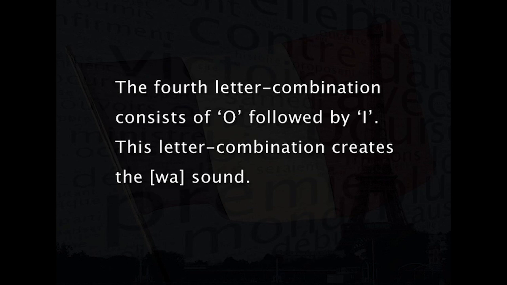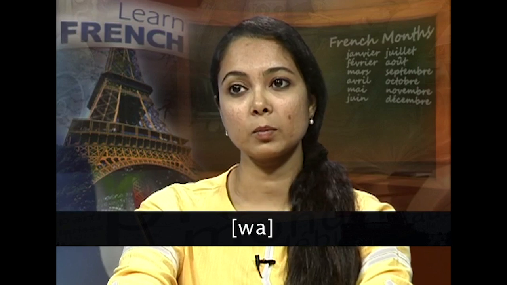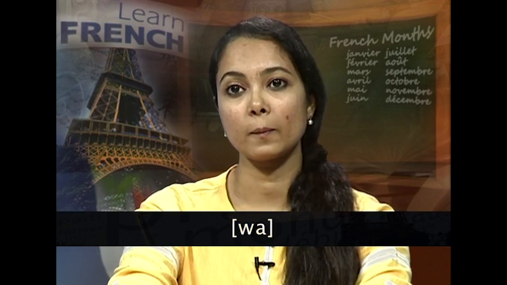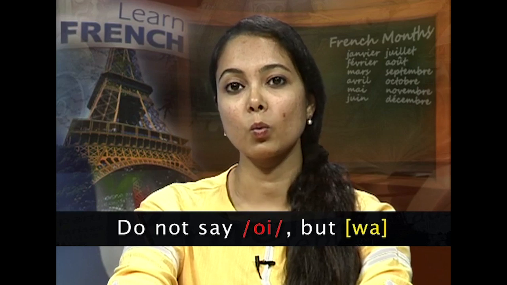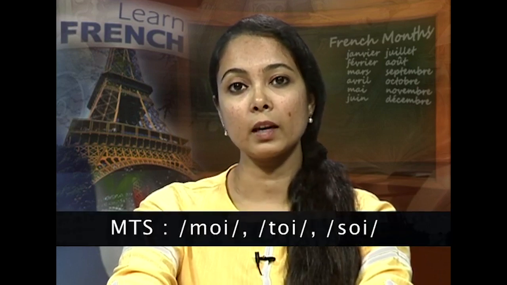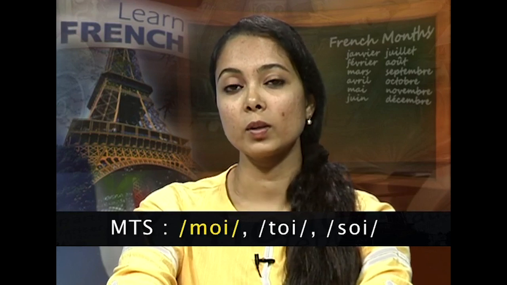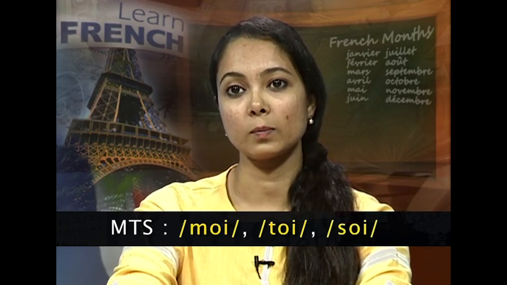The fourth letter combination consists of O followed by I. This letter combination creates the wa sound. Repeat after me. Wa, wa. Remember, the letters are not pronounced separately. Do not say oi, but wa. Let us practice this sound by adding a letter before the letter combination. So with M you have moi, with T you get toi, and with S it is soi.